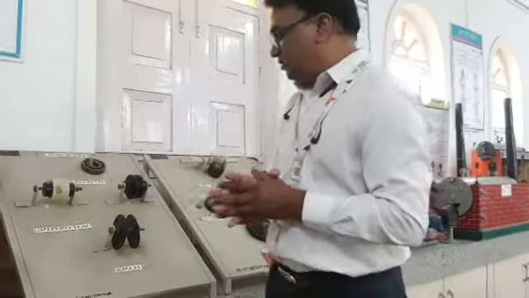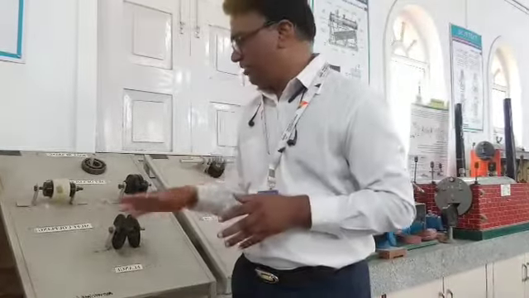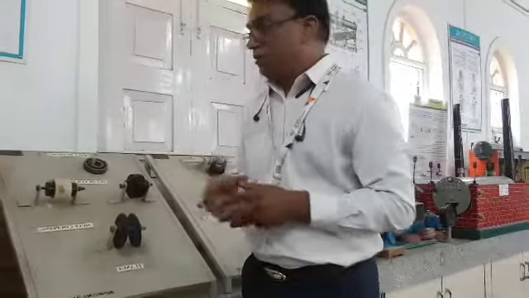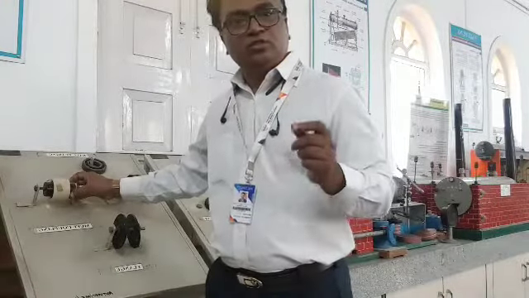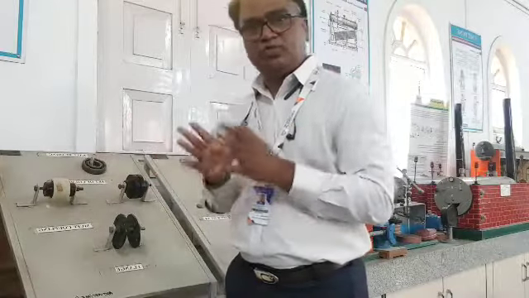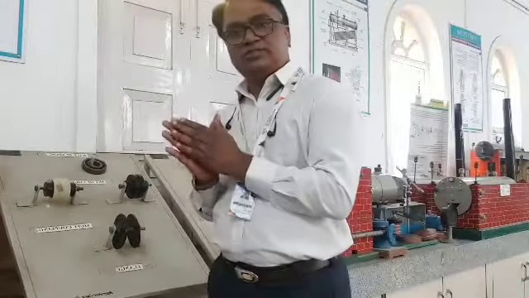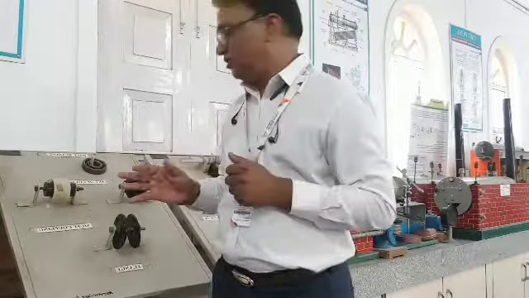Now there is one more example that is called a coupling. Coupling means it is used for attaching two different shafts together so that power is transmitted from one shaft to the other shaft.